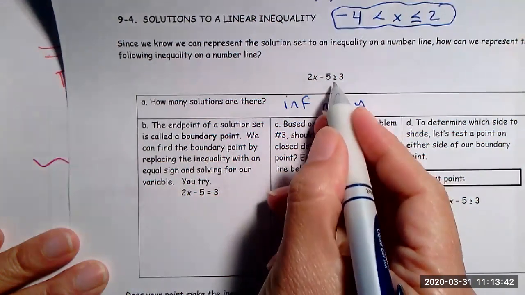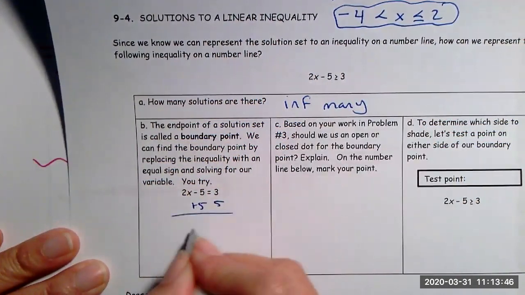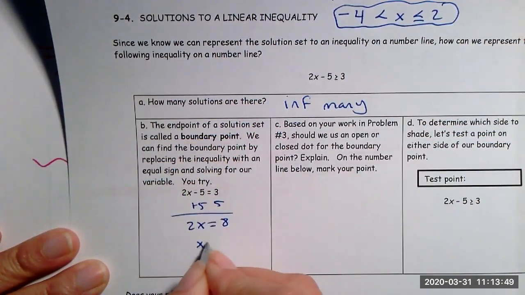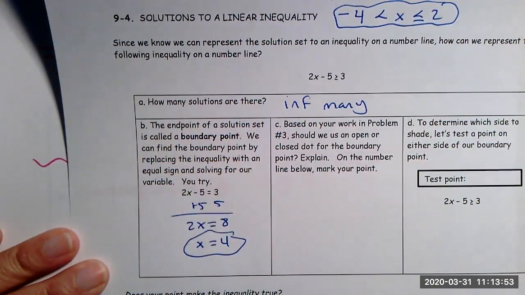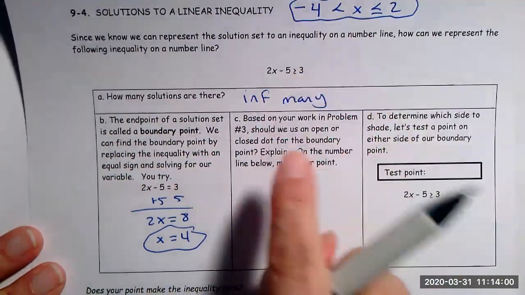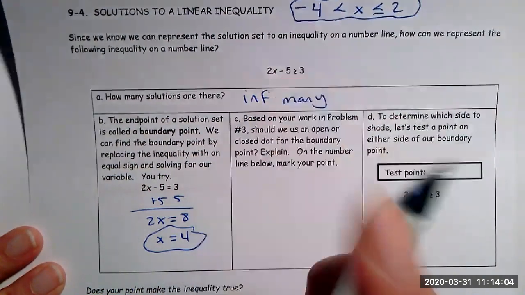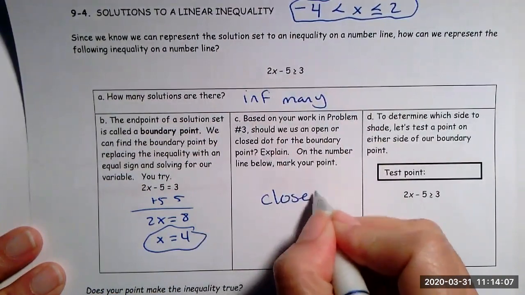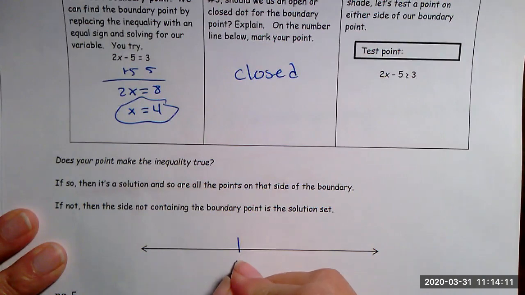So the way you do it is you just solve this as if it were an equation. So I'm going to add 5 to both sides, or x equals 4. That's my boundary point. So if I were to put this on a number line, that's what I would put down first. Now, based on the symbol, is it going to be closed or open? Well, because it's less than or equal to, it's going to be closed. And I'm going to go ahead and mark this right now on my number line. I'm going to put a 4, and I'm going to put a closed dot.